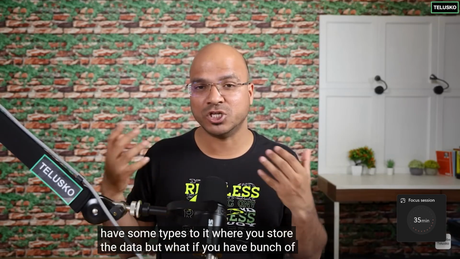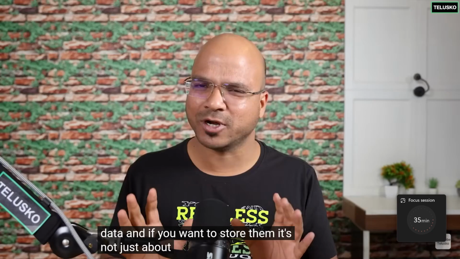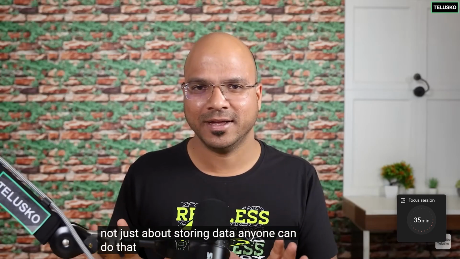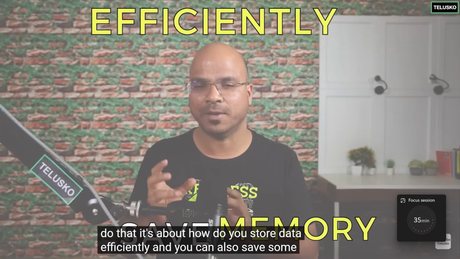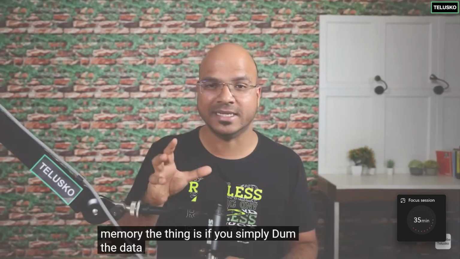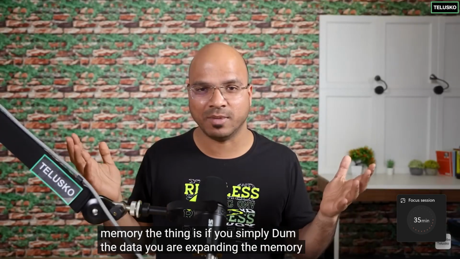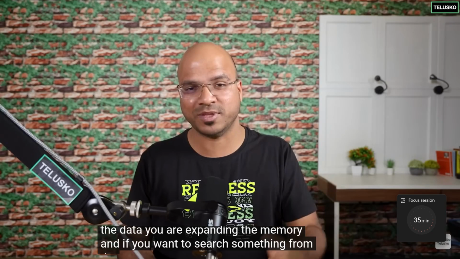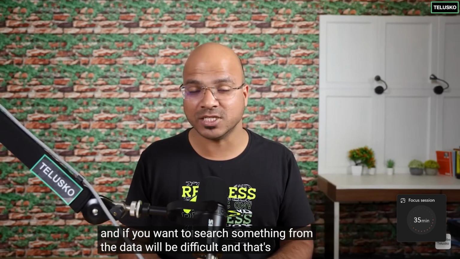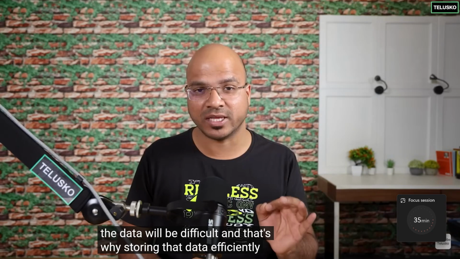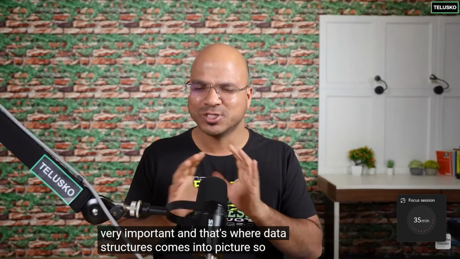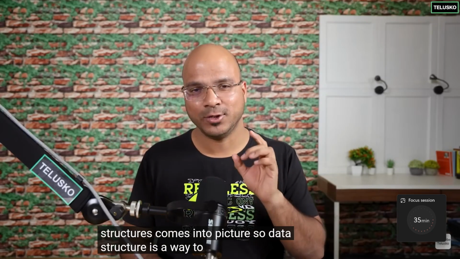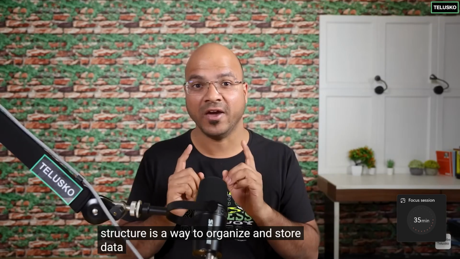But what if you have a bunch of data and you want to store it? It's not just about storing data. Anyone can do that. It's about how you store data efficiently, and how you can also save some memory. If you simply dump the data, you are expanding the memory, and if you want to search something from the data, it will be difficult. That's why storing data efficiently is very important, and that's where data structures come into the picture. So a data structure is a way to organize and store data efficiently.